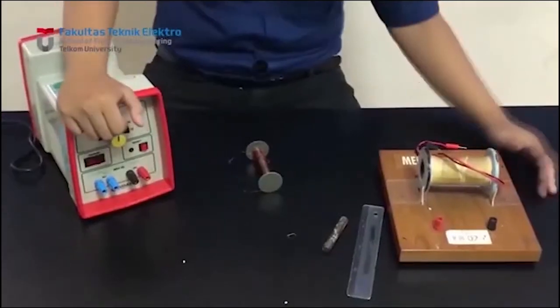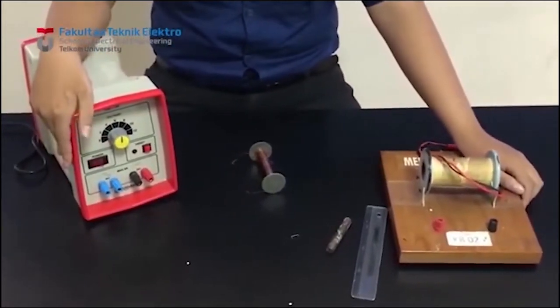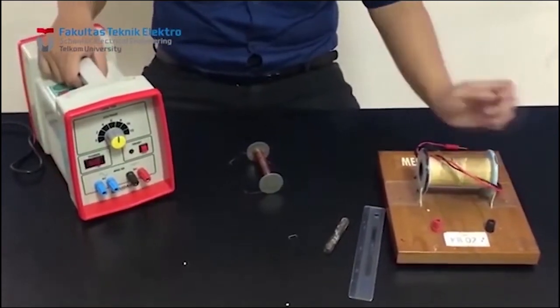Today we will practice about magnetic induction. This module is divided into 3 sections. The first is conversion from electric current into magnetic field, and the second is conversion from magnetic field into electric current, and the last is wireless power transfer. Now we will start from the first sub-module.